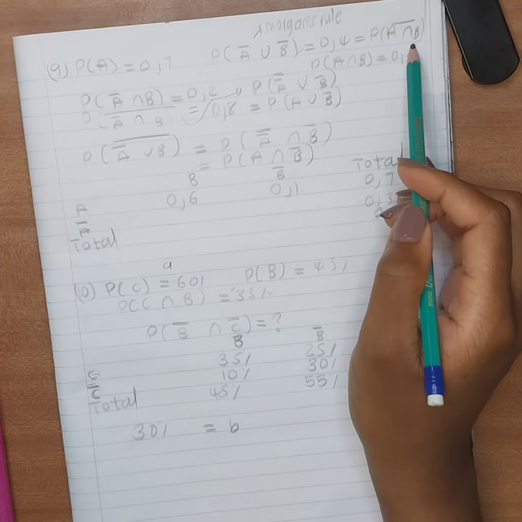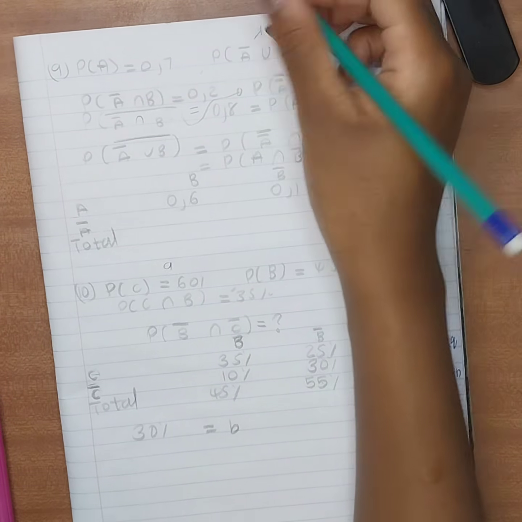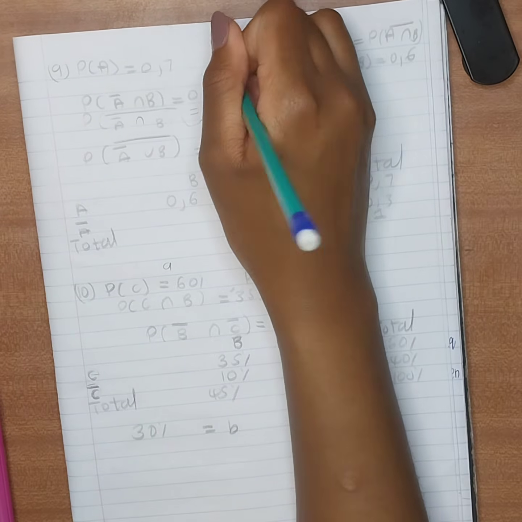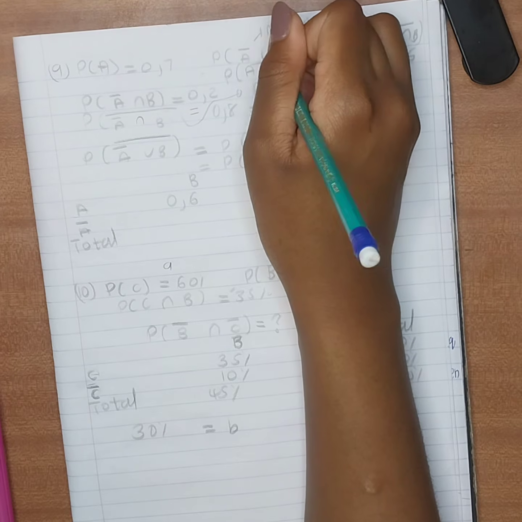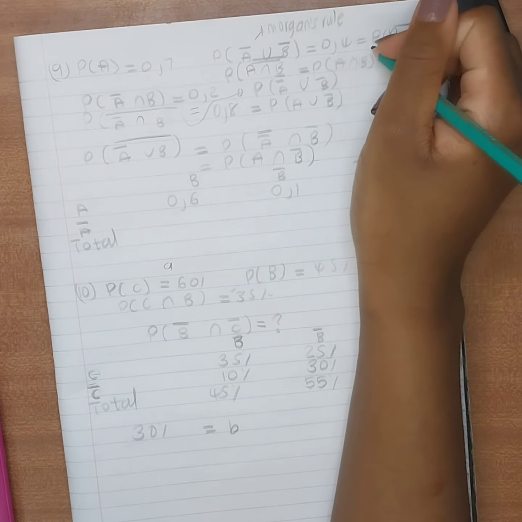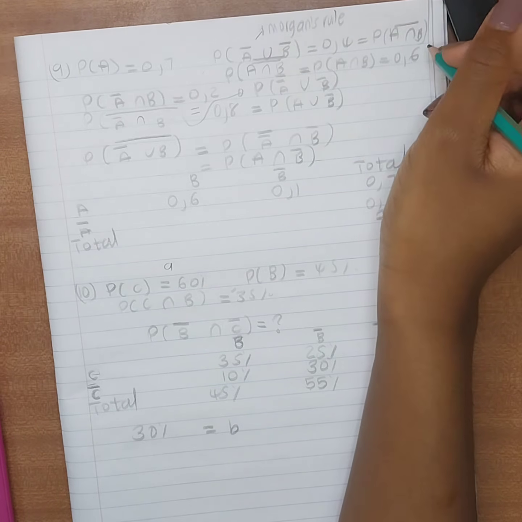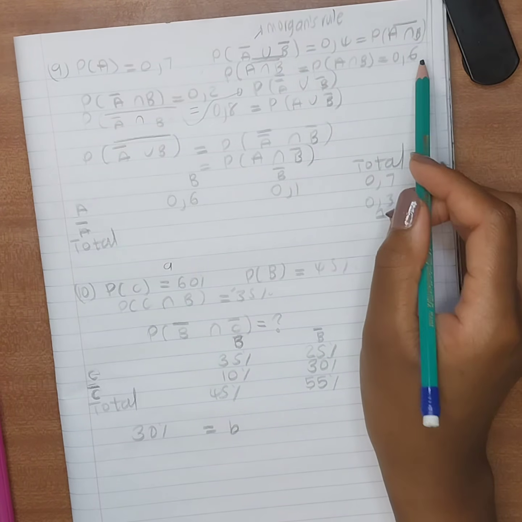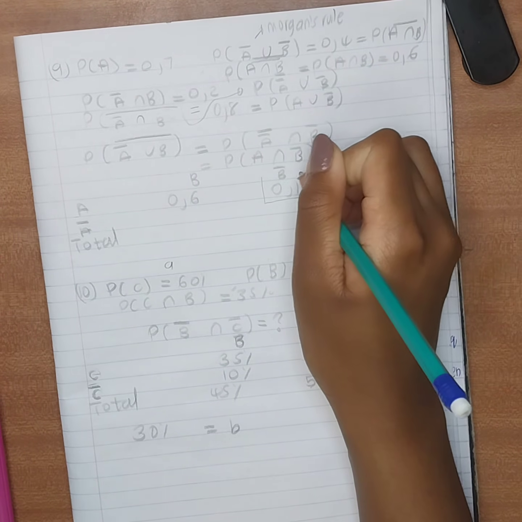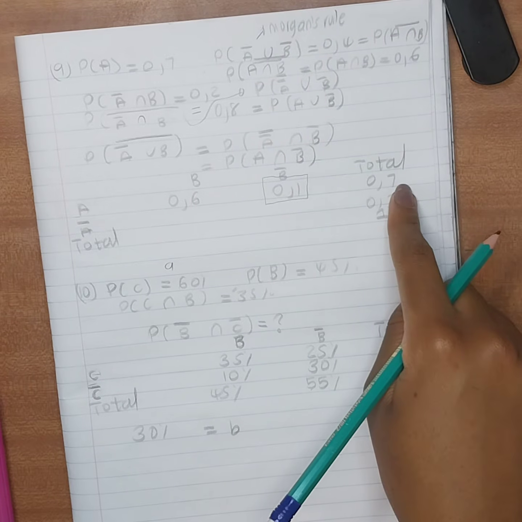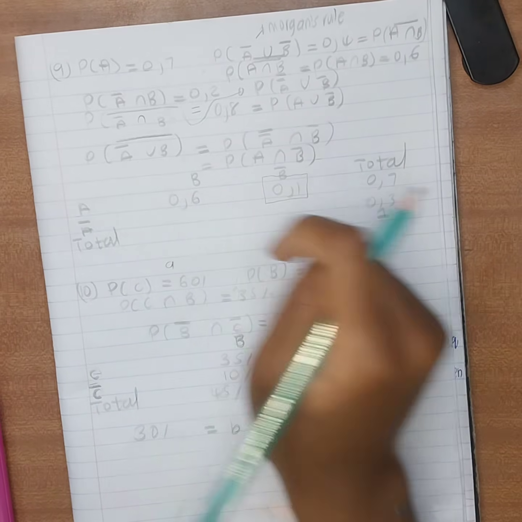And after I did this, I found the complement of this, right? So I found this is equal to the probability of A union B complement, which gives me the original one, the probability of A and B, which is equal to 0.6, right? Okay, so now that I found 0.6, I put it into my formula, into my table. This is what they asked me for. But in order to solve for this, I need to say 0.7 minus 0.6, which gives me 0.1, which is what they asked me for.